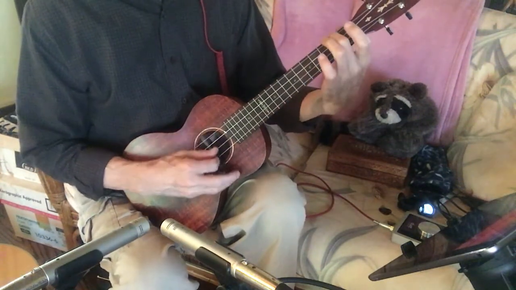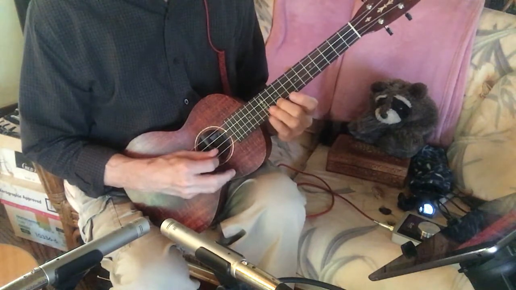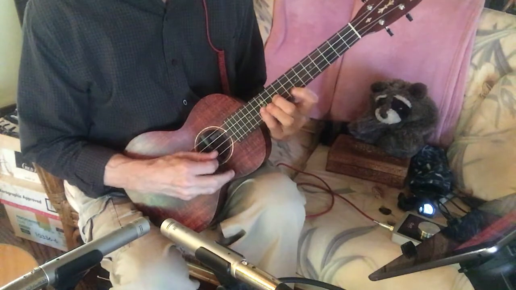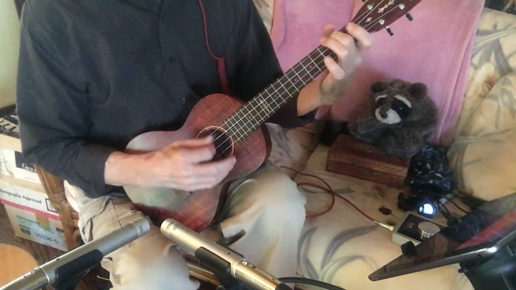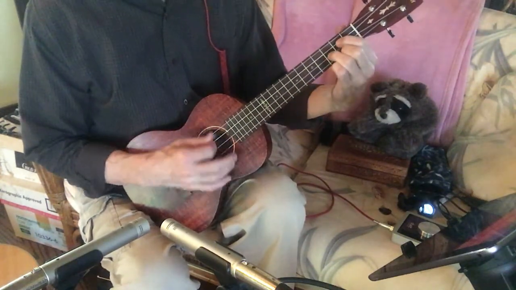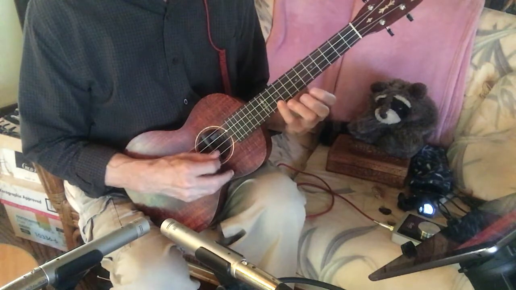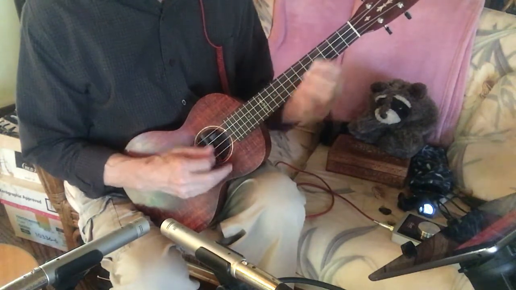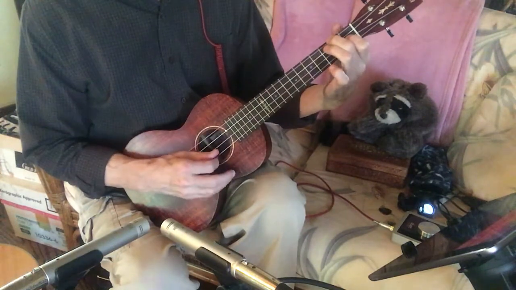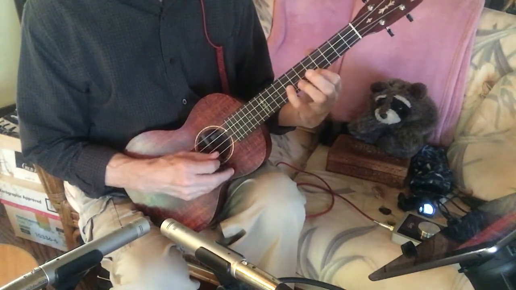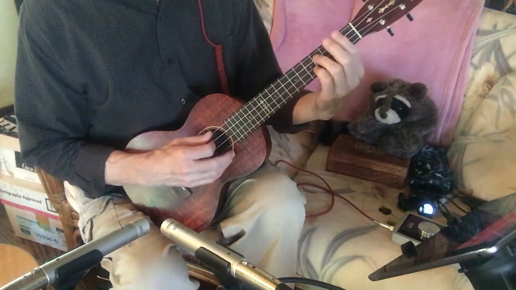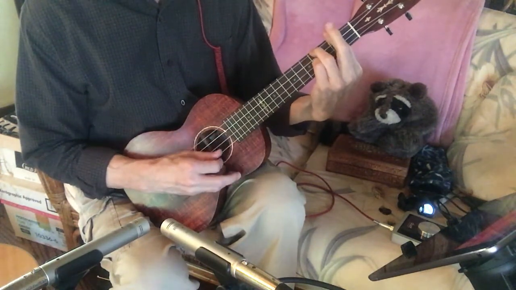So A minor, starting on the high A note. That's the 12th fret. A minor or A minor 7th. G chord, starting on the G on the 10th fret. F. Okay, and then I'll do an E7 chord here.